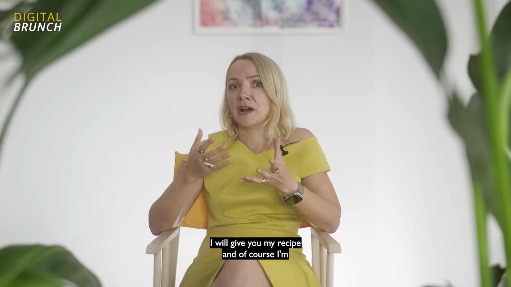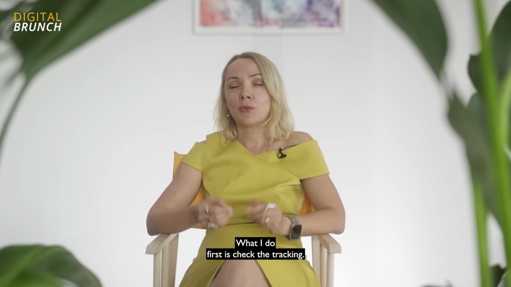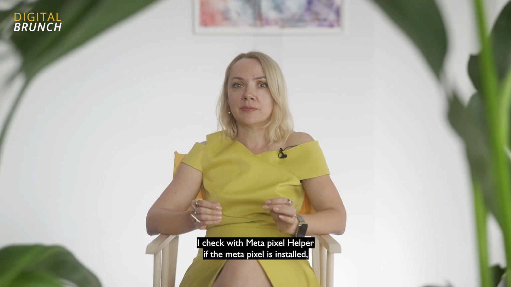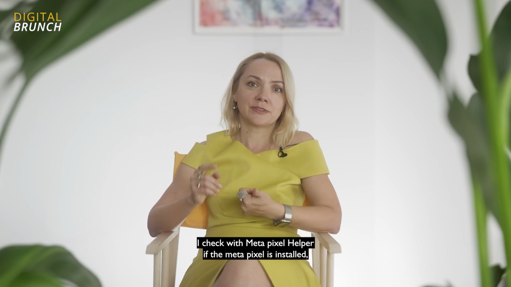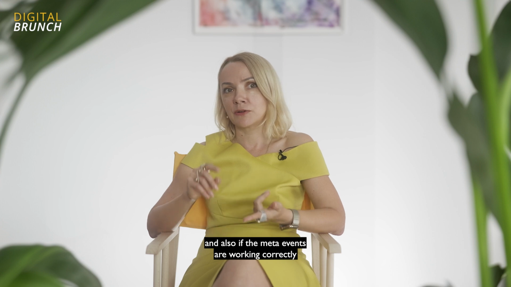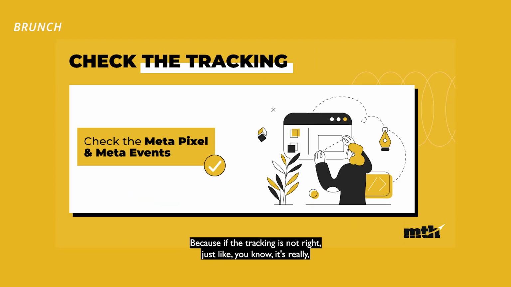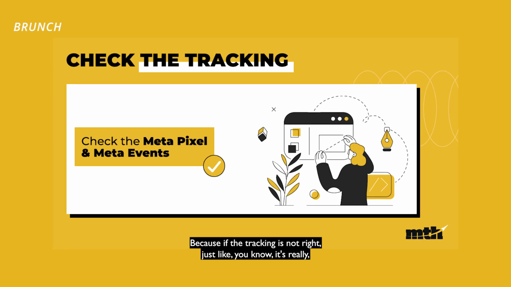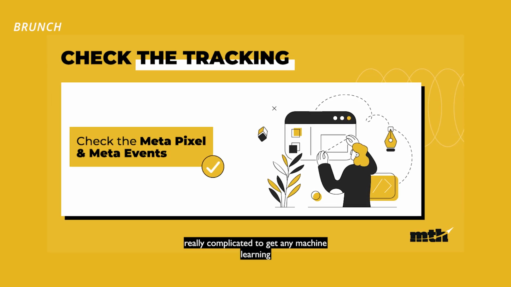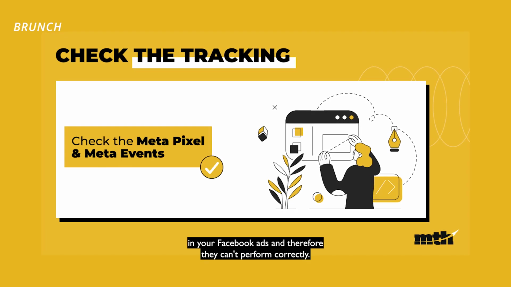I will give you my recipe, and of course I'm very open to your suggestions. What I do first is check the tracking. I check with Metapixel Helper if the Metapixel is installed and also if the meta events are working correctly. And I spend a lot of time on this because if the tracking is not right, it's really complicated to get any machine learning in your Facebook ads, and therefore they can't perform correctly.